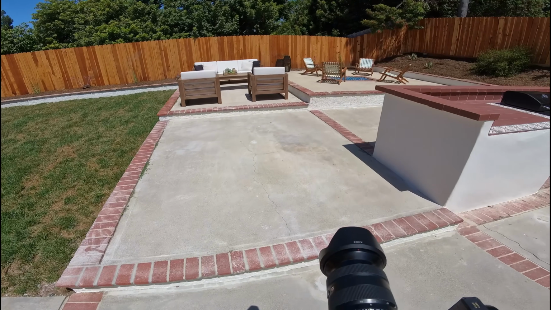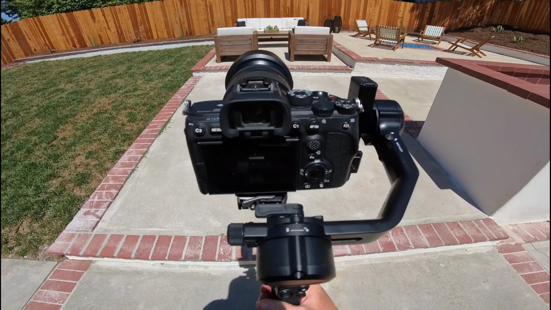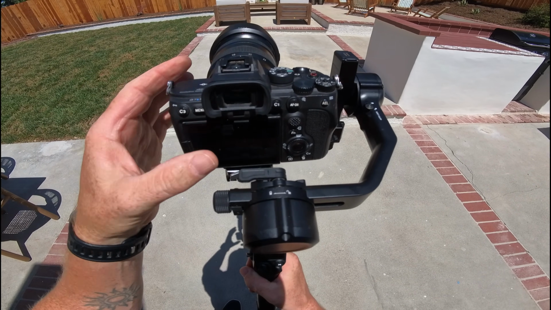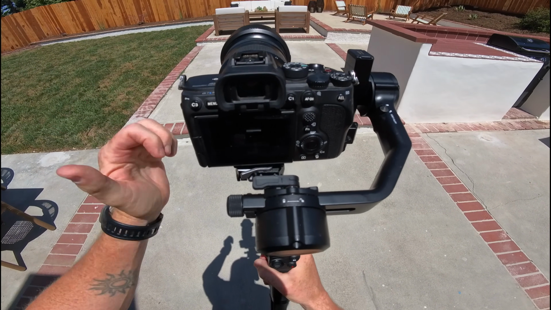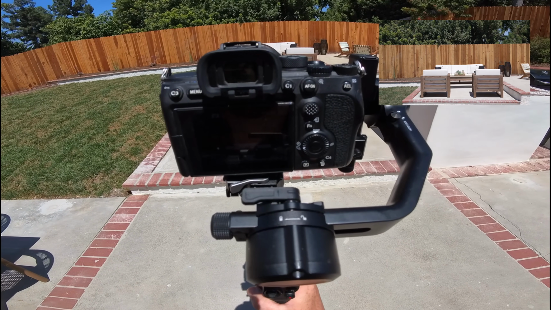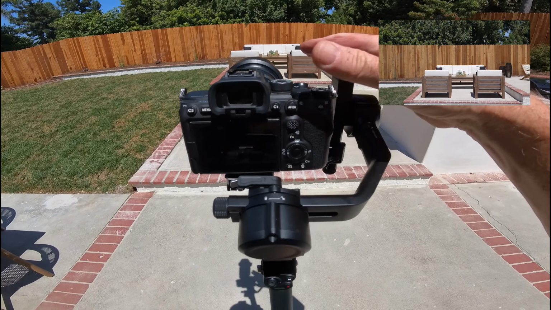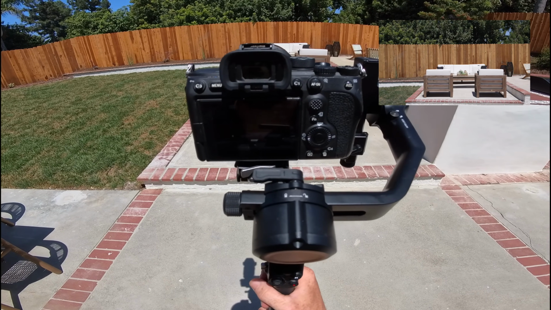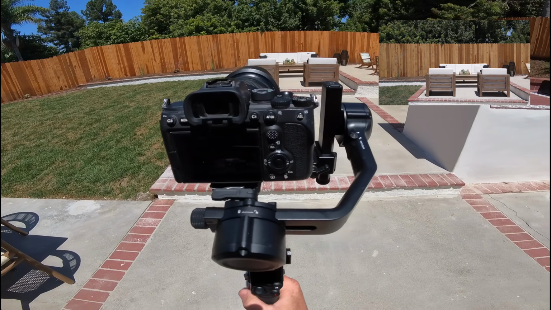Cool. So that looks dope. That would be really cool for a 1-point perspective. Let's see, let's try 50 millimeters. Trying to keep it as straight as possible.